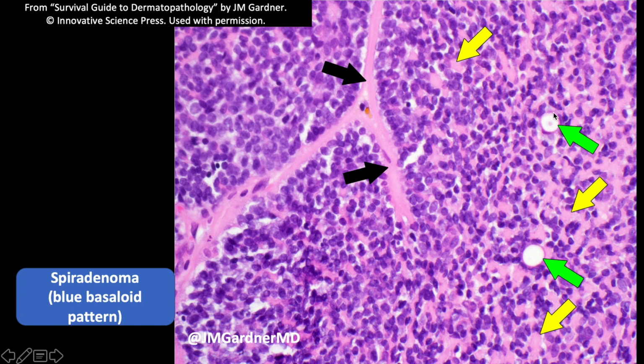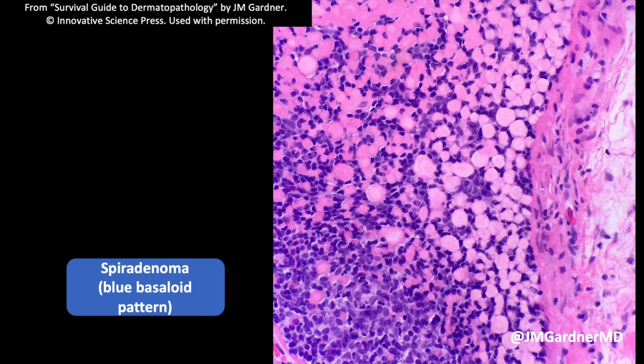Now, these ducts don't have their own cuboidal lining, but they have a very sharply circumscribed border and this thickened, darker pink layer around that border that we call the cuticle. So the presence of a dense pink cuticle, sharp circumscription, and if you're lucky, a little droplet of sweat secretion in the middle, that's helpful to distinguish a true duct from an artifactual vacuole. And sometimes that distinction can be challenging.